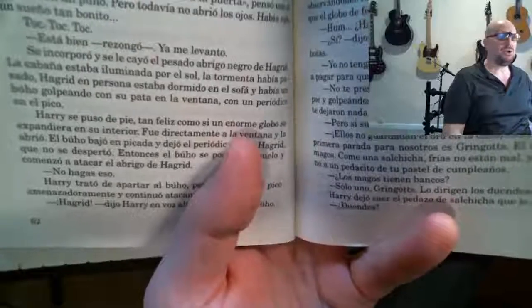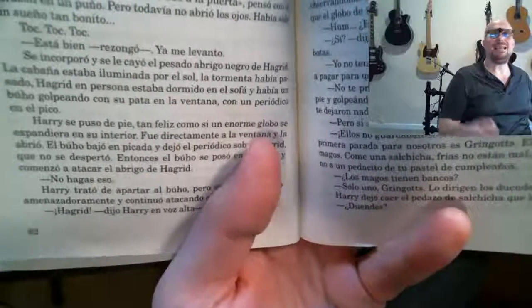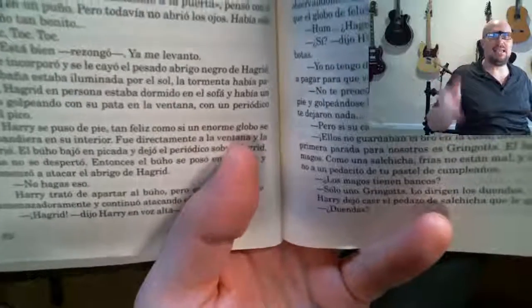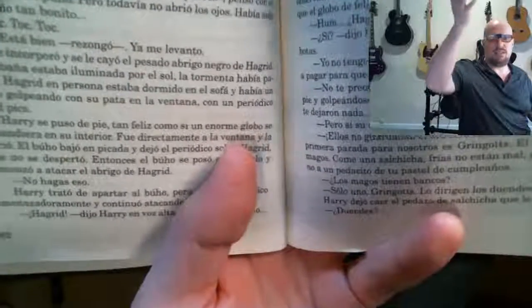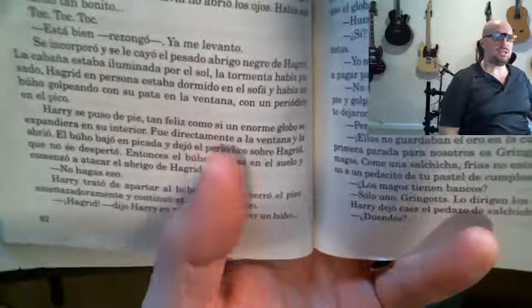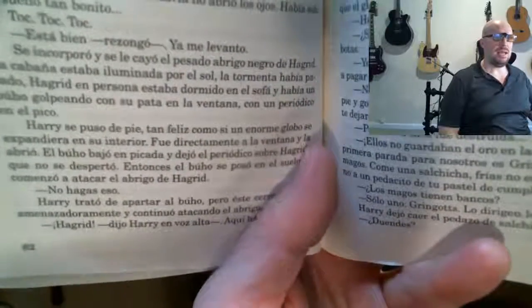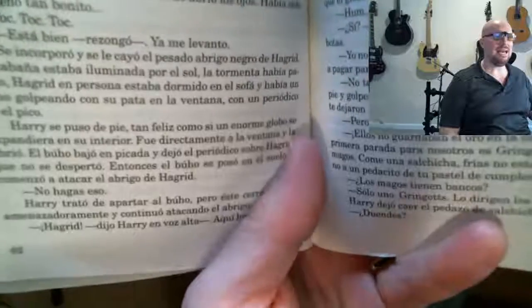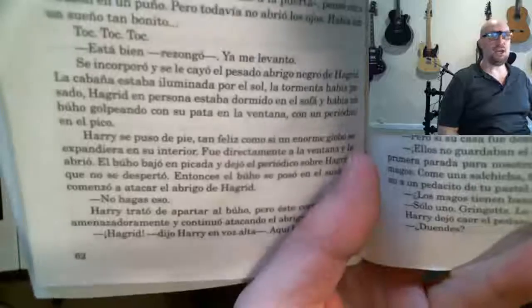A la, to the. Ventana is a window. You want to ventilate your house, ventilate, ventana. Ventilate your house, open the windows. La ventana. He went directly to the window and la abrió. In this case, la does not mean the.